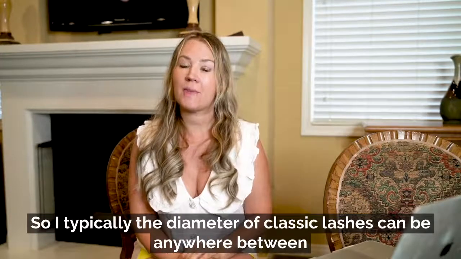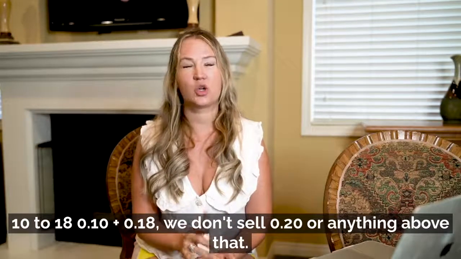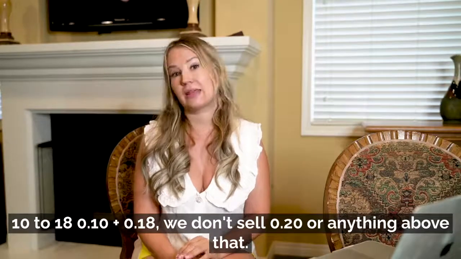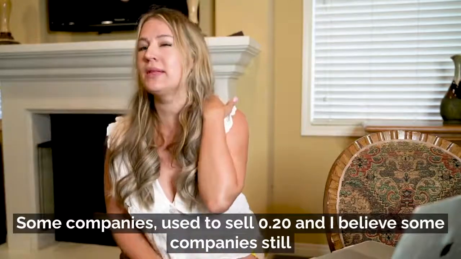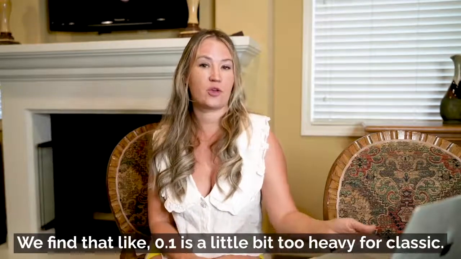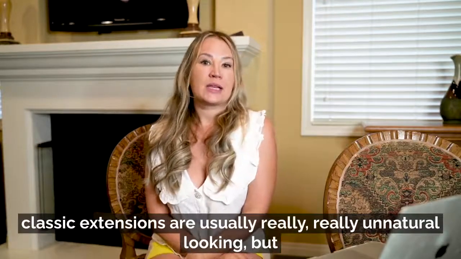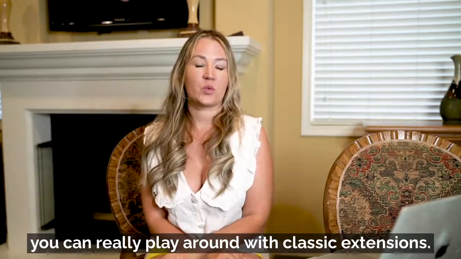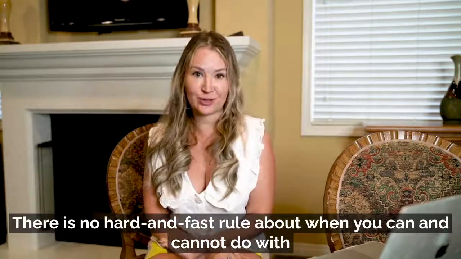The diameter of classic lashes can be anywhere between 0.10 and 0.18. We don't sell 0.20 or anything above that. I know that in the past some companies used to sell 0.20, and I believe some still do, but that's a choice. We find that 0.20 is a little too heavy for classic, but that's a style preference. Classic extensions are usually really natural looking, but you can really play around with them. There is no hard and fast rule about what you can and cannot do with classic lashes.